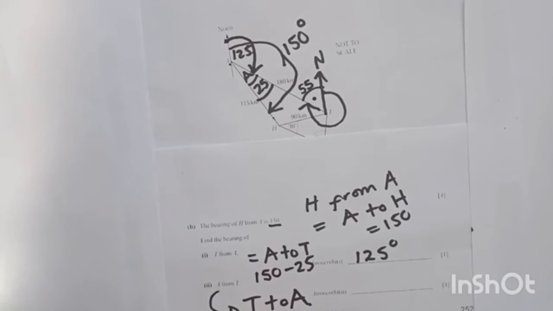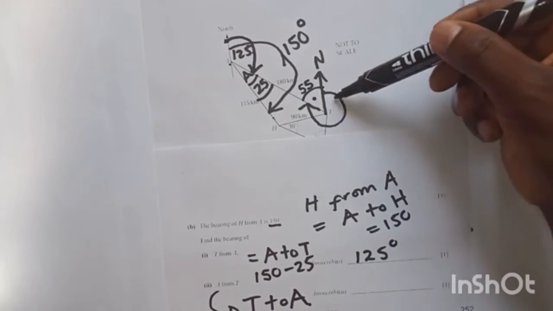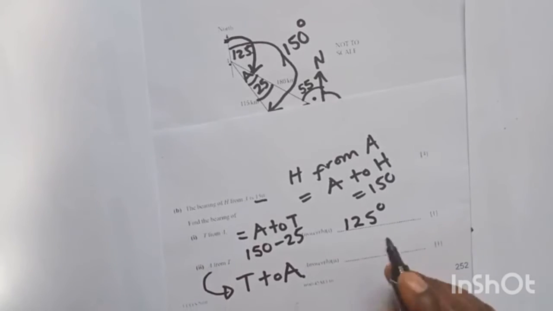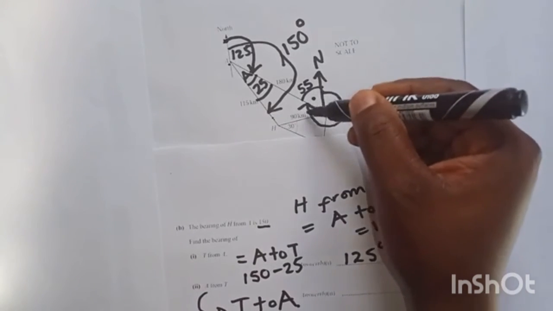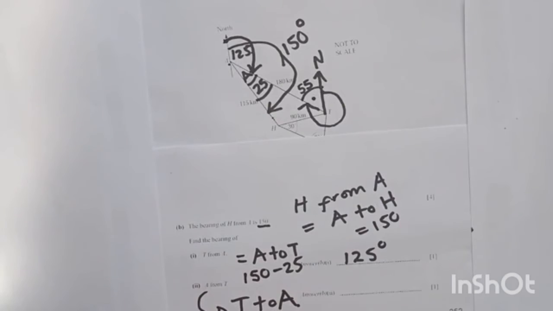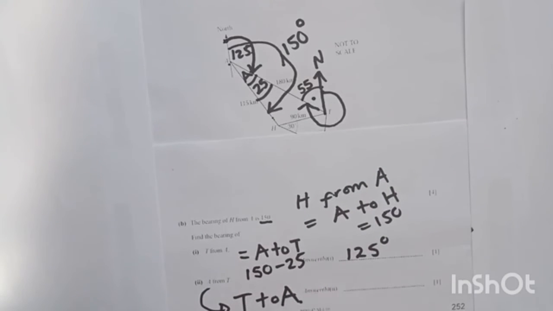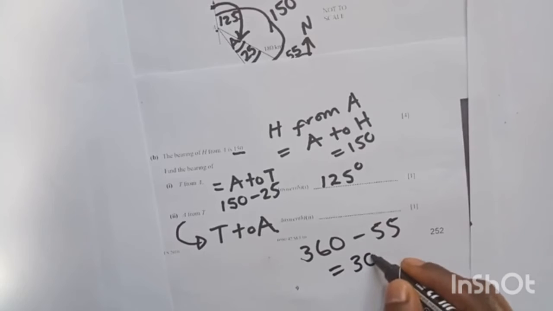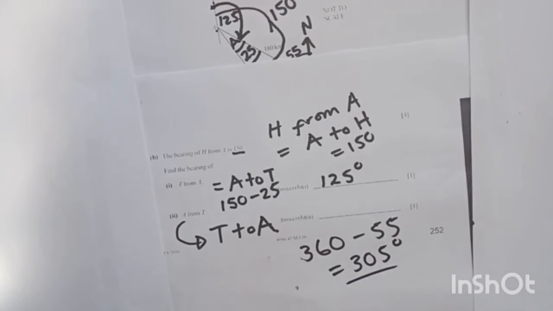So 180 minus 125, it gives you 55 degrees, right? So for me to calculate this required bearing, I make use of the theorem of complete revolution. So 55 degrees and the required bearing add up to 360 as they complete a revolution. So it's 360 minus 55, you get 305. So 305 is your final answer for part B2. I hope you are getting it, class. Stay tuned as we move on to the next segment.